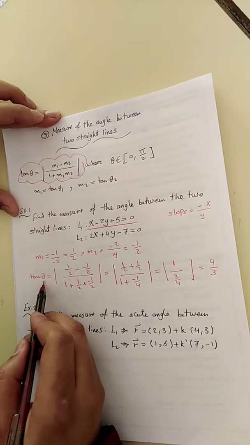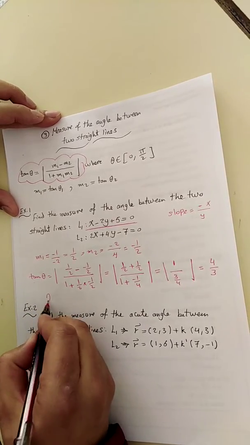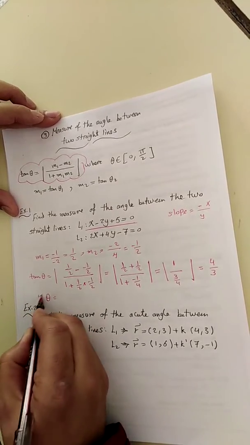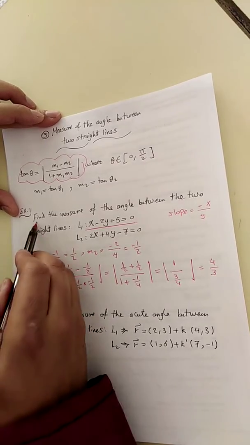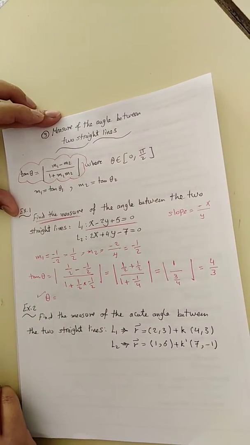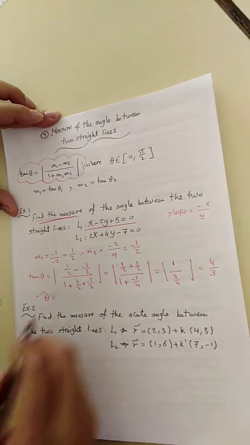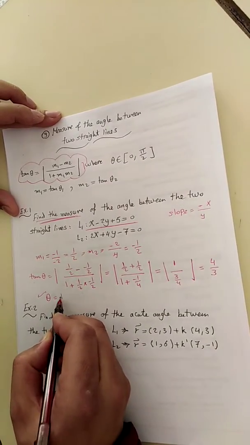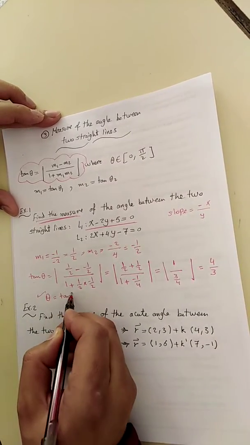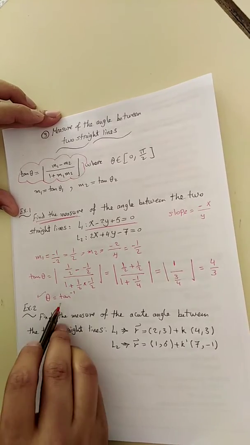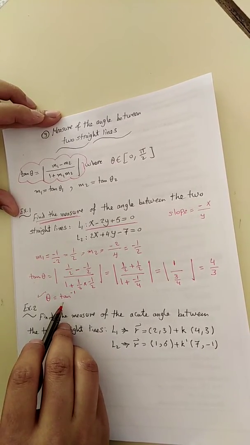This is tan theta, and we can get theta, the measure of the angle required. How can we write it on your calculator?